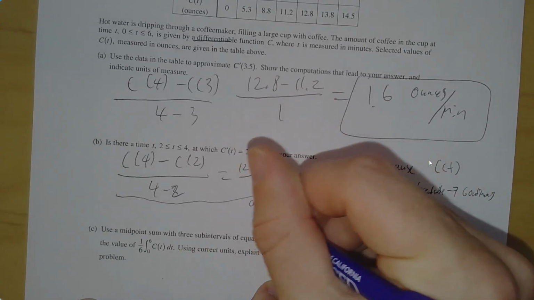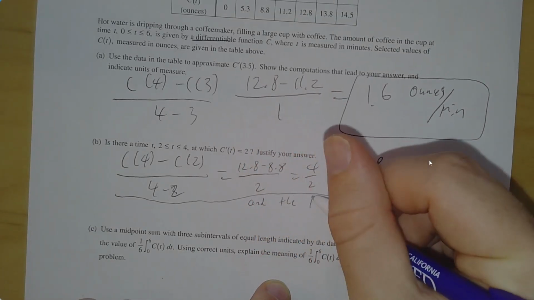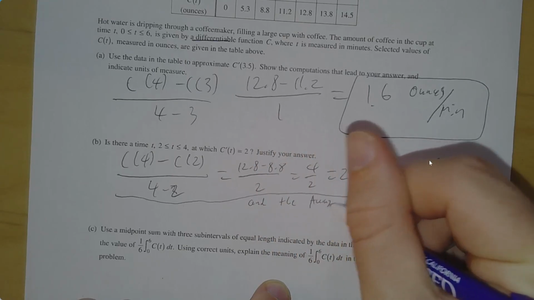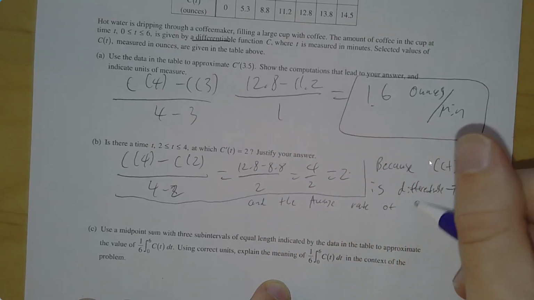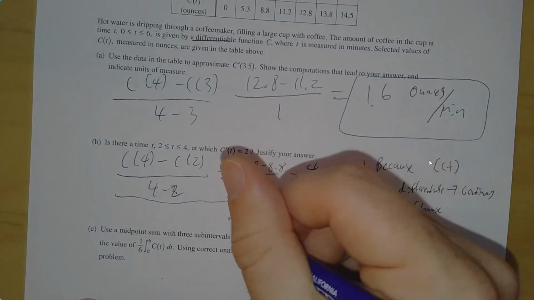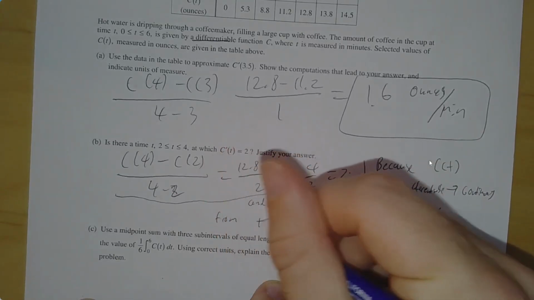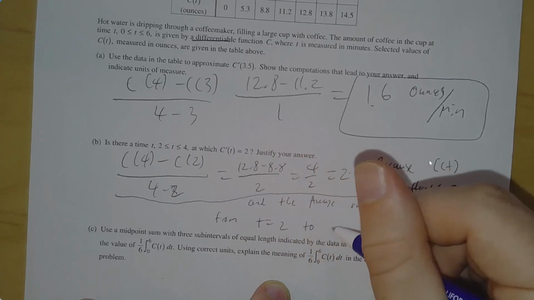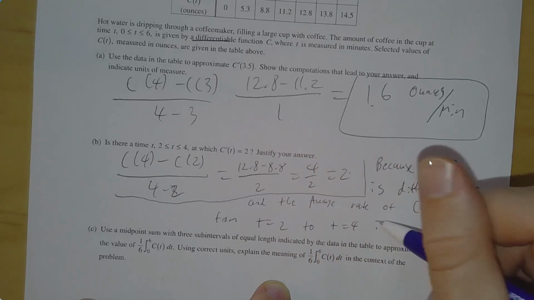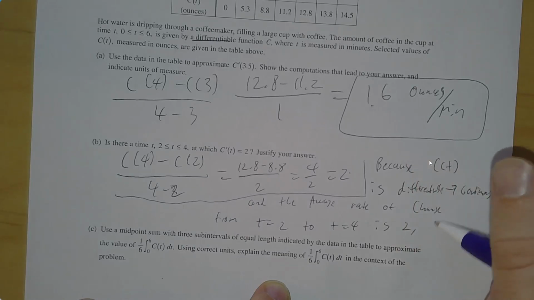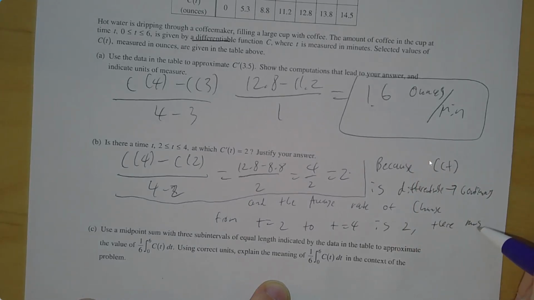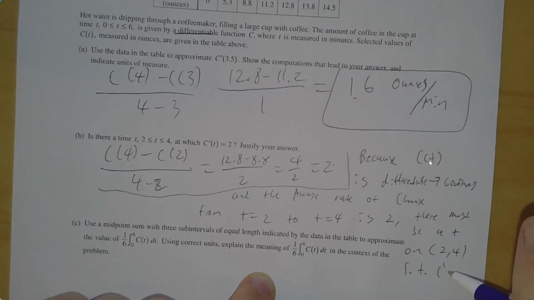And the average rate of change from t equals 2 to t equals 4 is 2. There must be a t on 2 to 4 such that c prime of t equals 2.